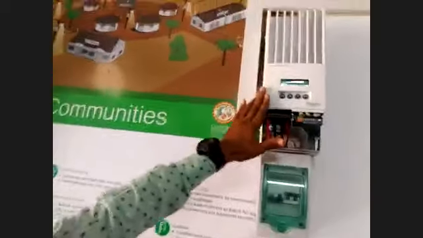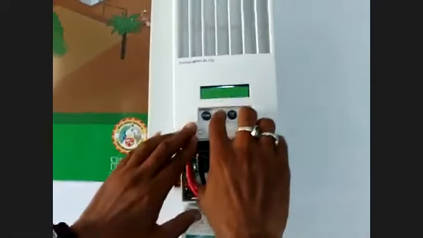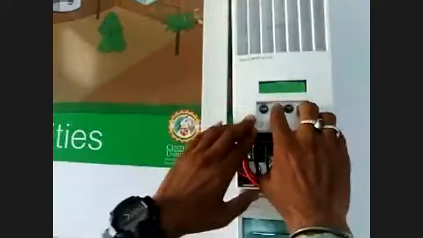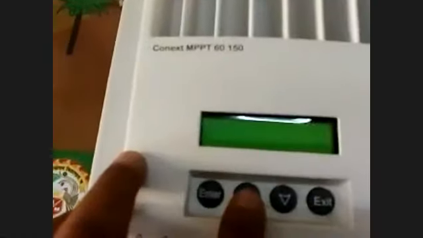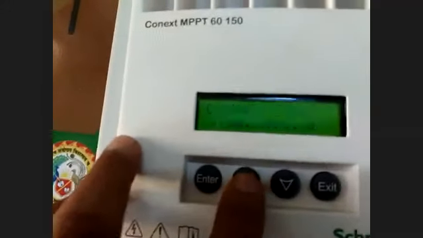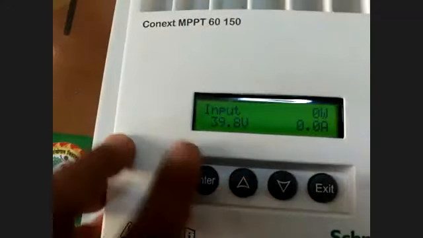Now you can see here, this is the charge controller which I have installed. It is now 24.2 volt, the maximum for the battery, and you can also see the input here, 39.8 volt.